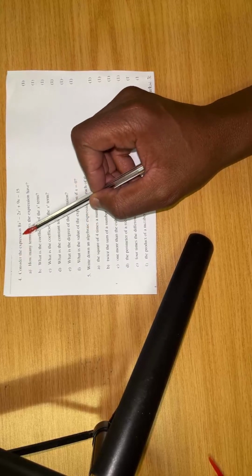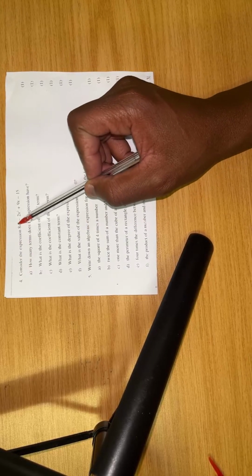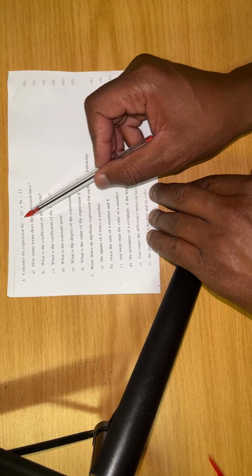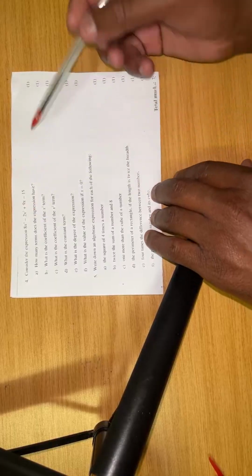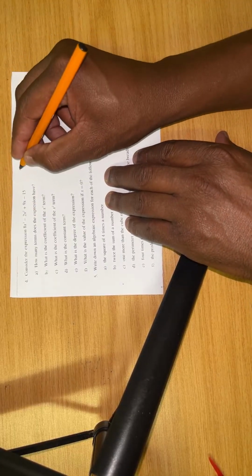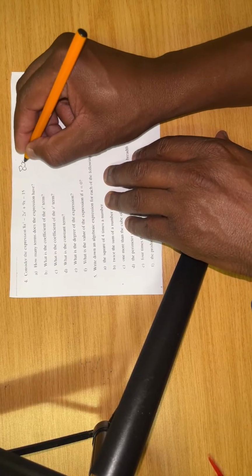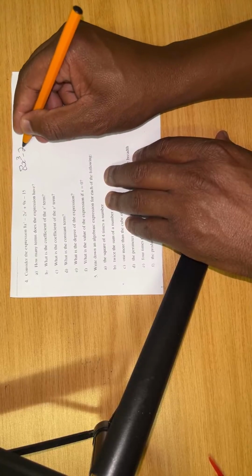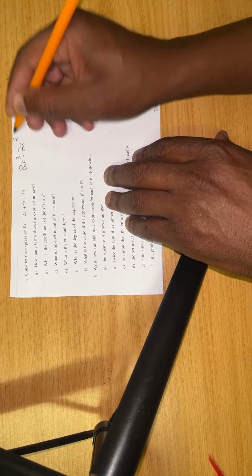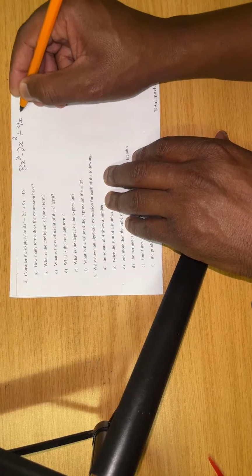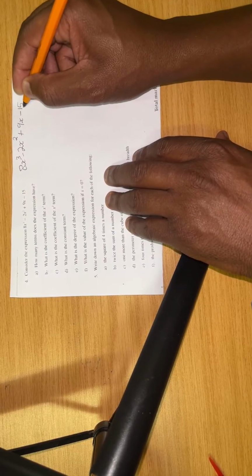Consider the expression. We are given 8x cubed minus 2x squared plus 9x minus 15.